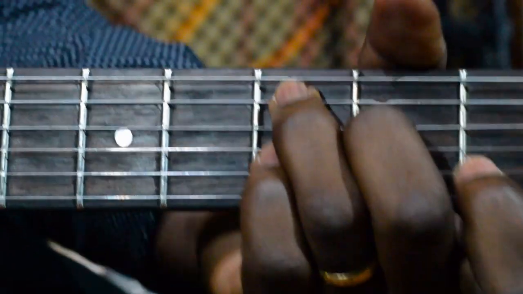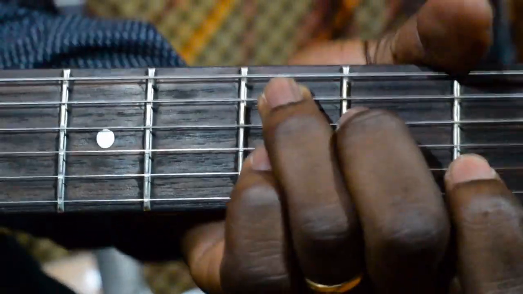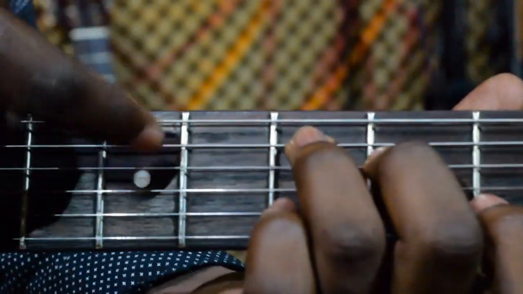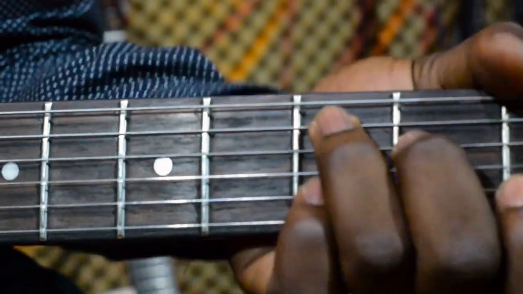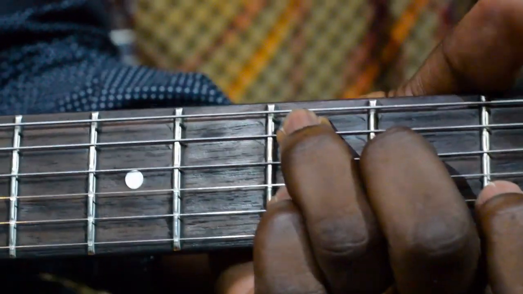Key C as a demonstration key. Because as I said earlier, it's easy to work with C because it has open strings for some of the chords. So this helps beginners to easily get what we are teaching. But we will try and go beyond C in other lessons, or probably today for demonstration's sake. Playing a major scale in C will be.